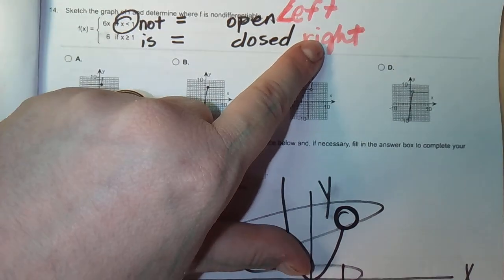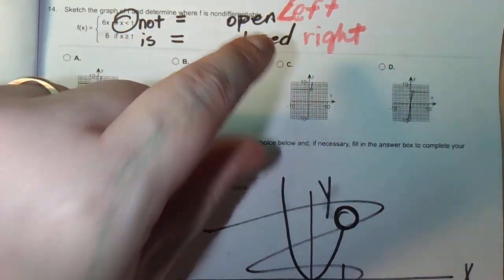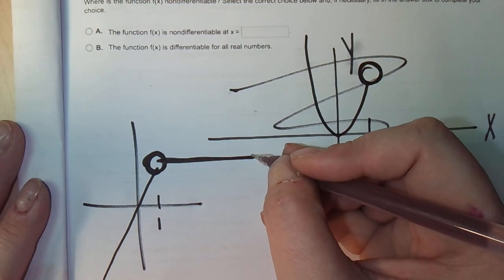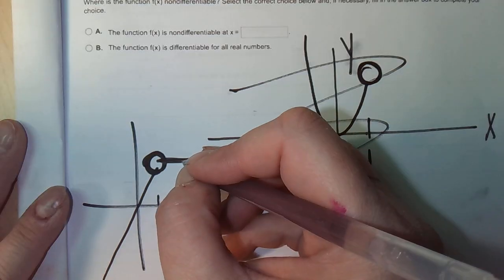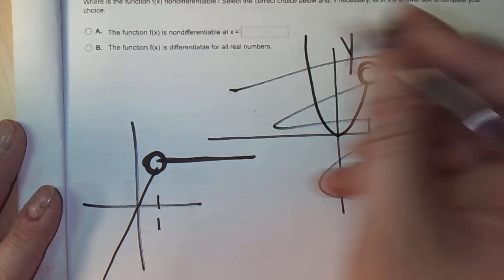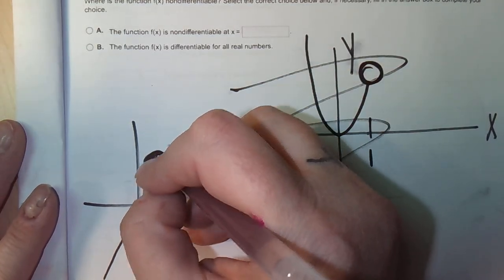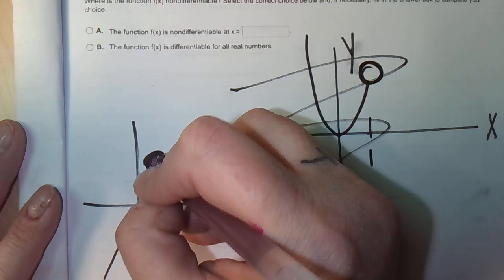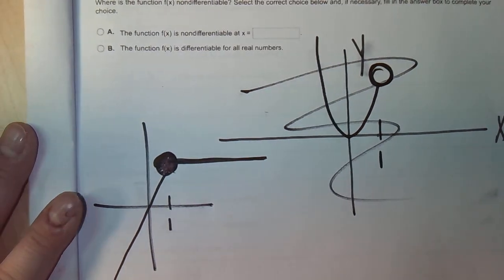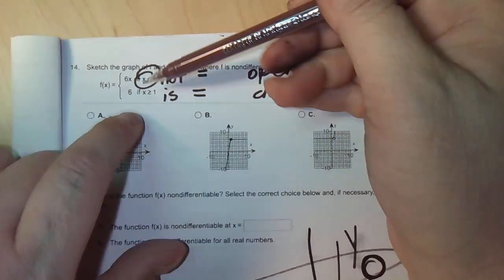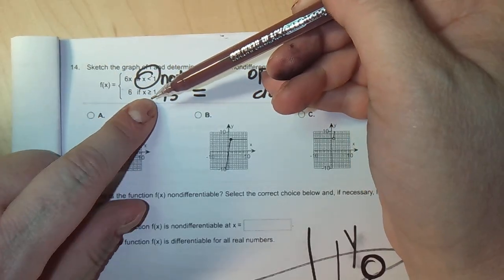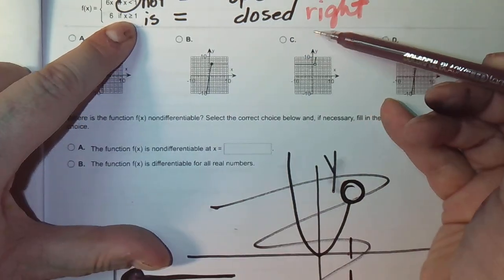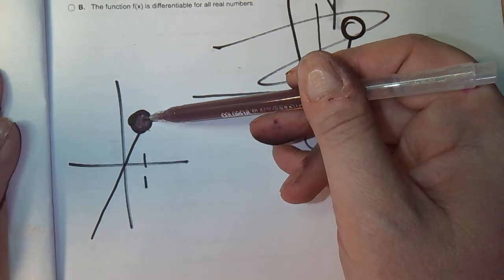And for that right side, it says closed. So this right side, as we get to x is 1, it gets closed in. So it was open for the first part, but then when we went to graph the second part, we filled in that pothole.